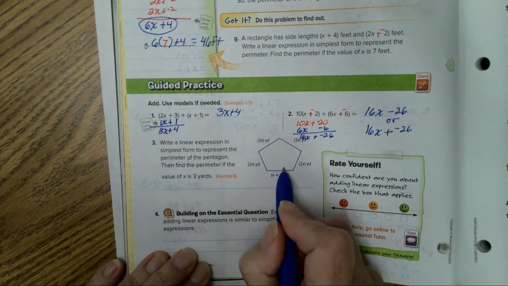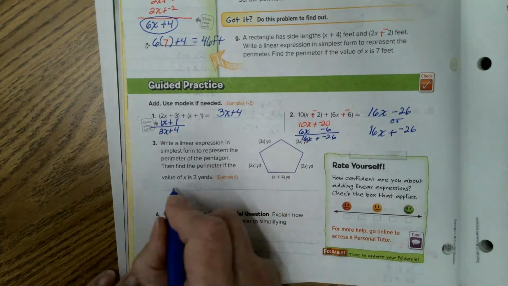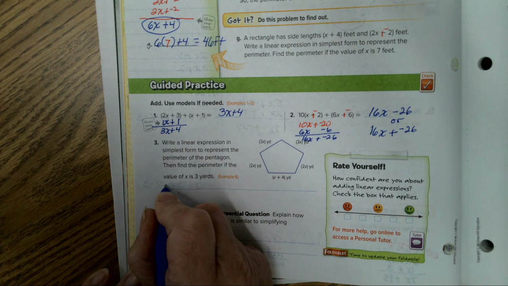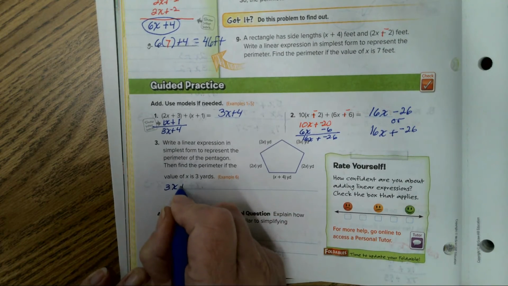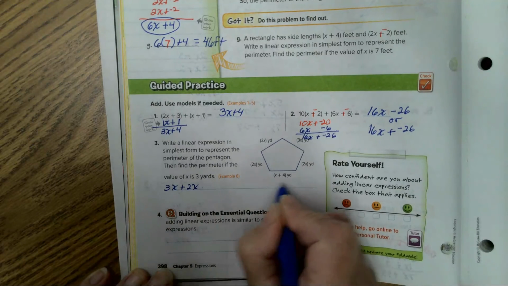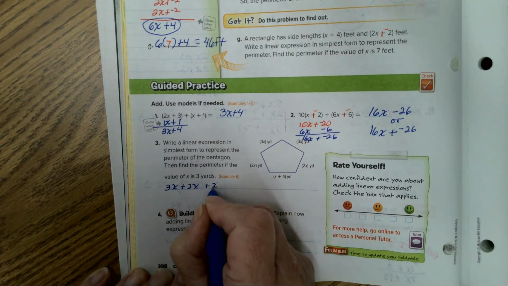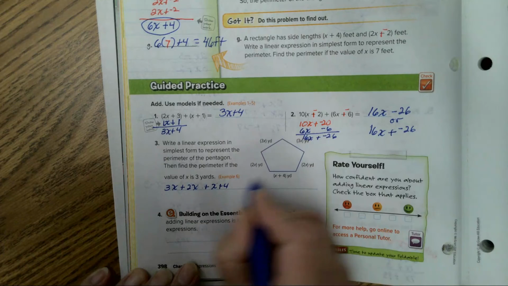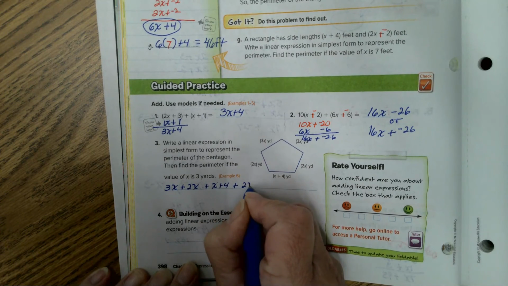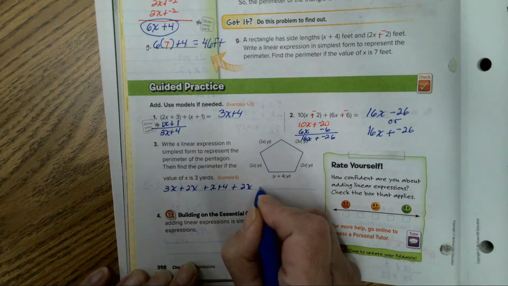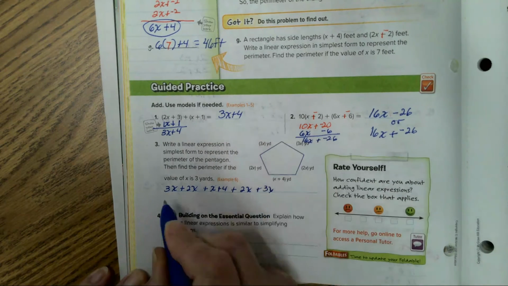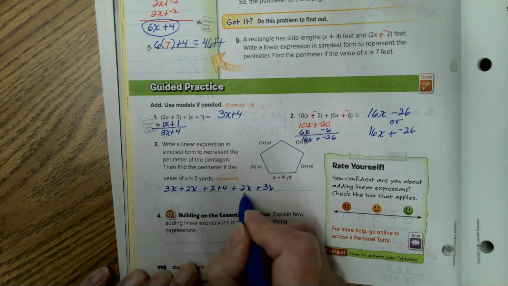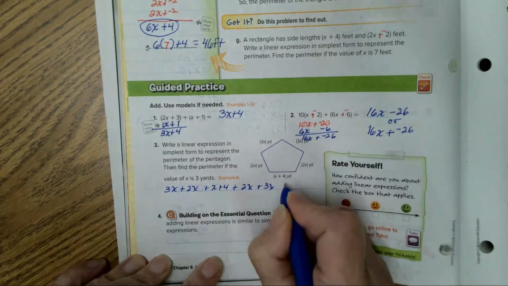Find the perimeter of this shape. All right, so I have a 3x for this side, a 2x, x plus 4, and a 2x, and another 3x. 1, 2, 3, 4, 5. Combine my like terms.